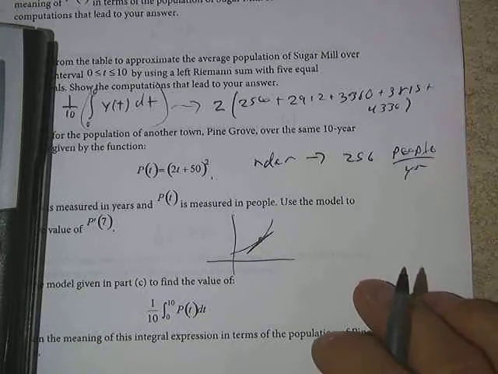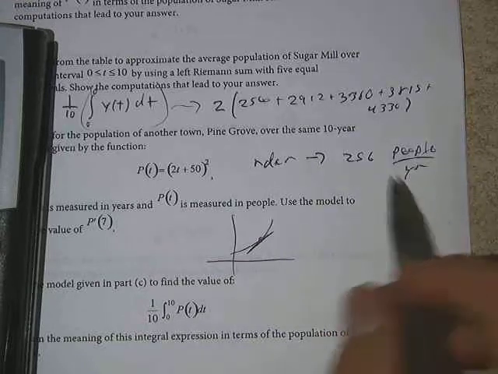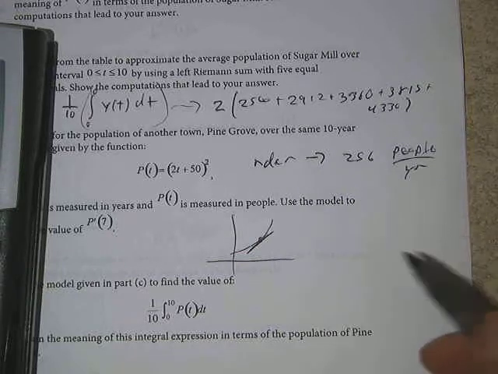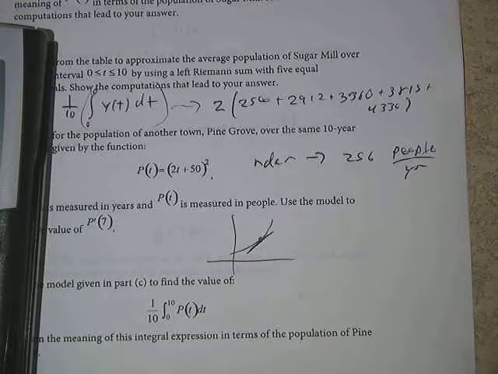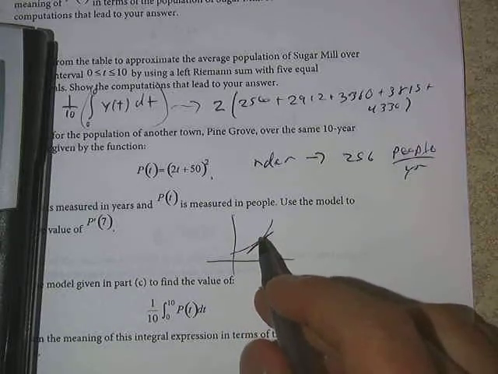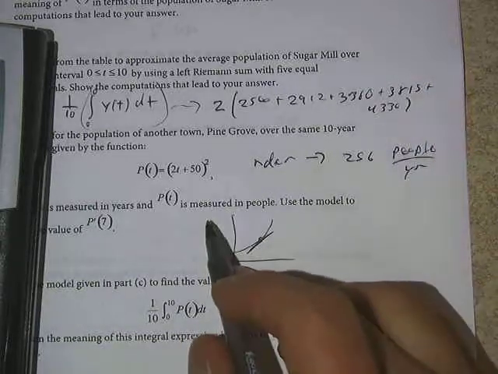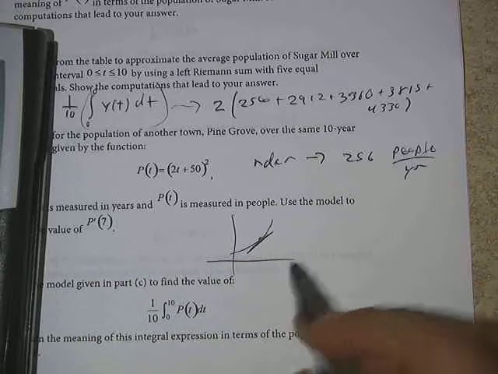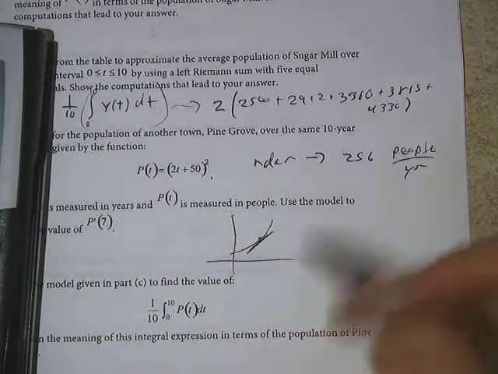Will they screw us on the AP exam like that? Like have the same answer but have the rate different, you know, answer A would be 256 people, and then answer B would be 256 people per year. Could be. Is that the same numerical answer you mean? No, like you said, you gotta find out 256 what, right? Right. Yeah, the numerical part is whatever it is.